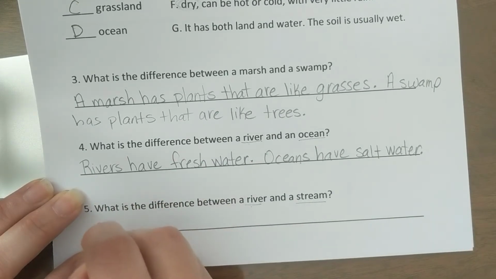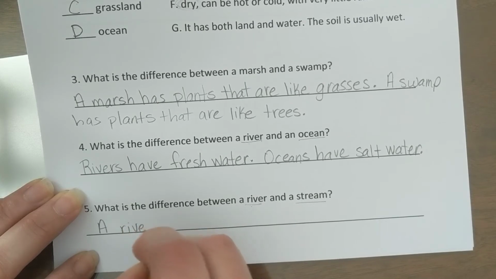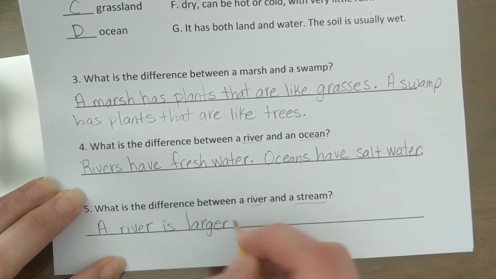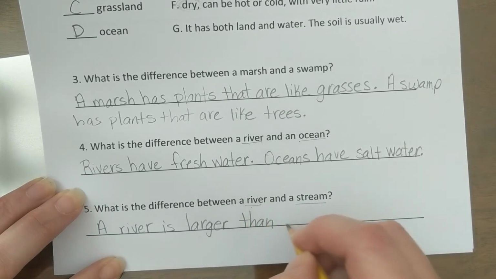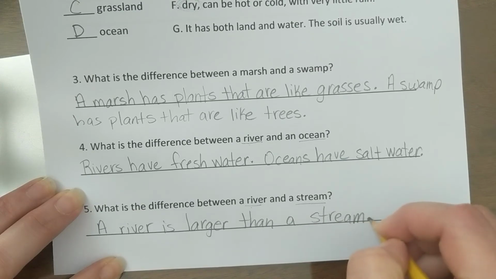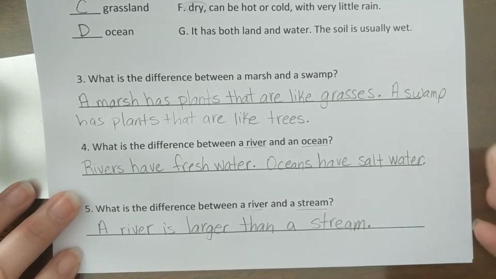So that's what I'm going to write here. A river is larger than a stream. Okay, the difference here is the size.